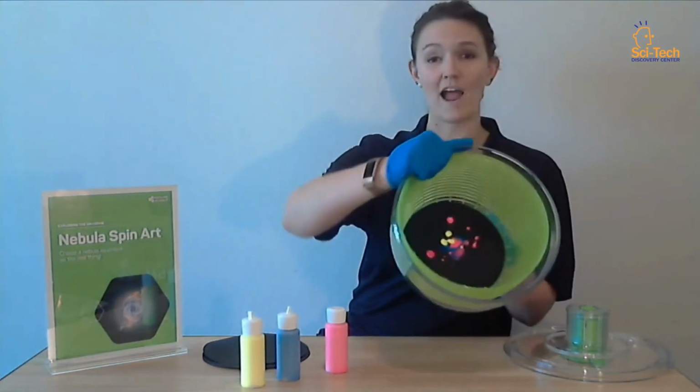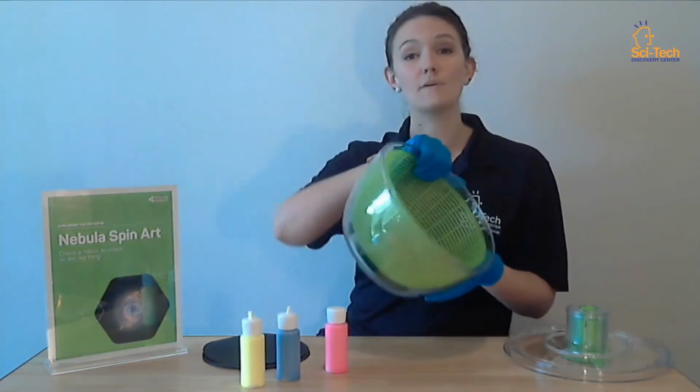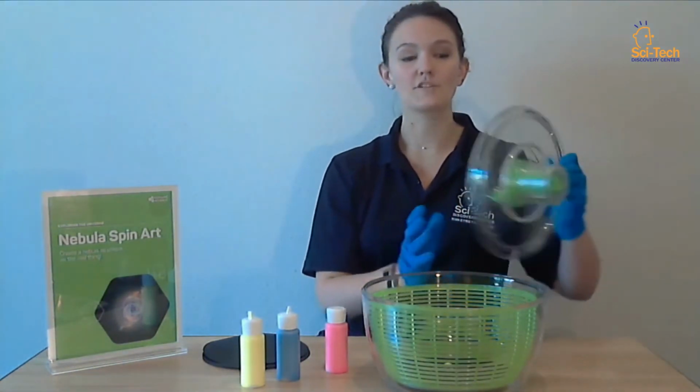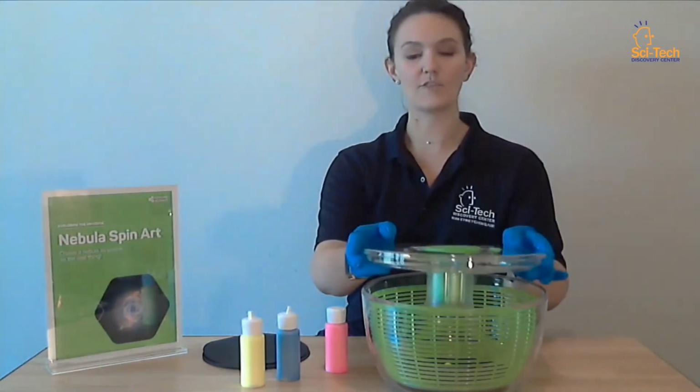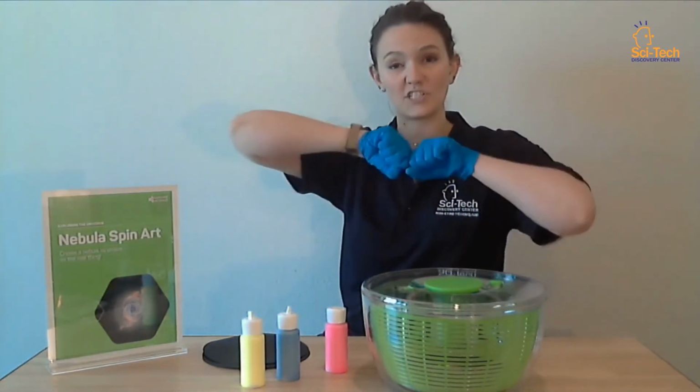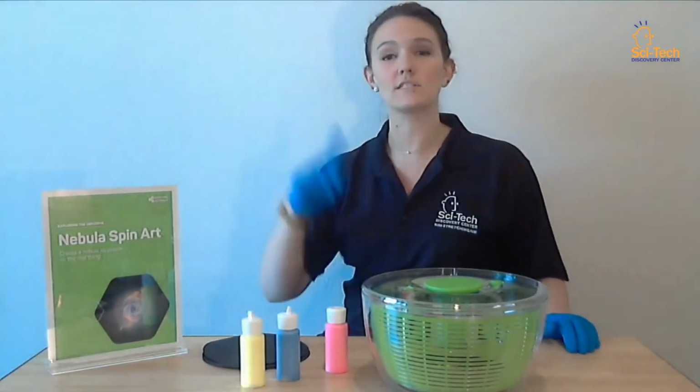kind of spread around. This is going to help the motion start. Now we are using something called centrifugal force within the salad spinner. That means something at the center is going to spread out due to the force of the movement.